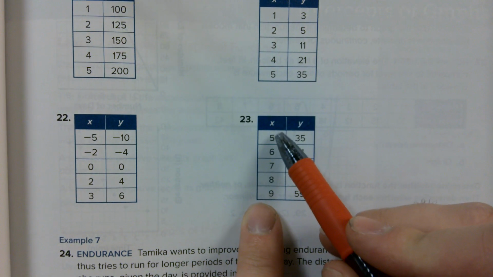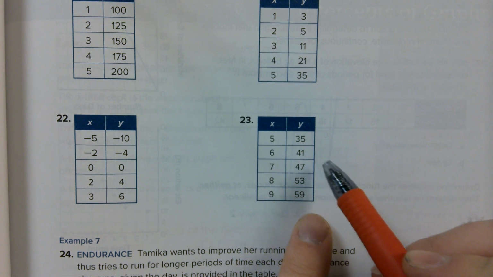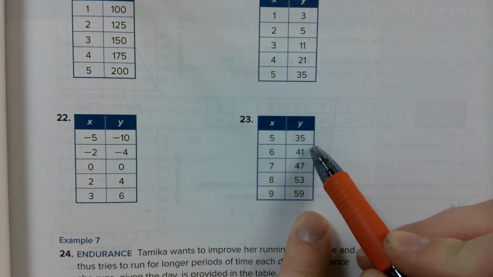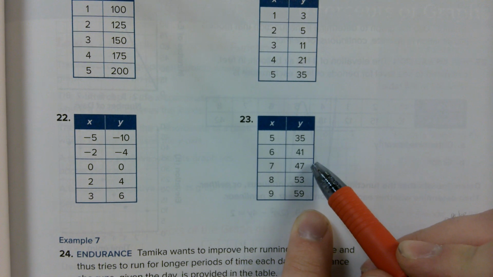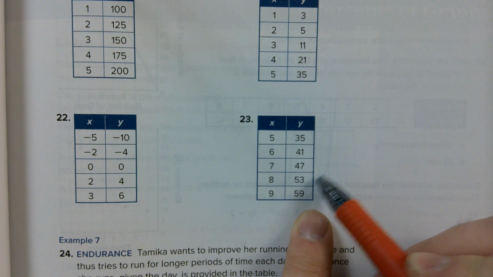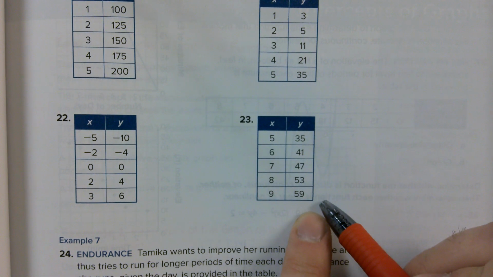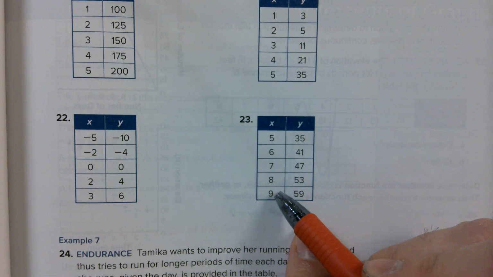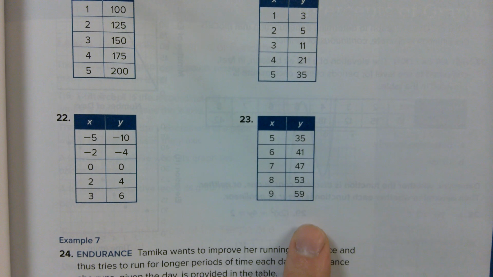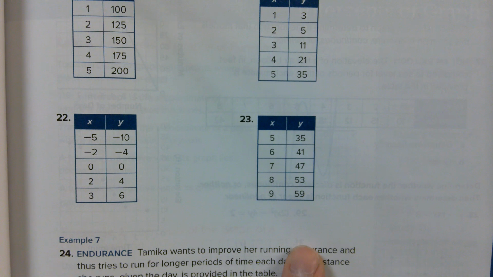23, again, I see a constant change in my x's of 1. How do I get from 35 to 41? Plus 6. What about 41 to 47? 6. To 53? 6. To 59? 6. Is it a constant change in y? Yes. Is it a constant change in x? Yes. What relationship is that? Linear.